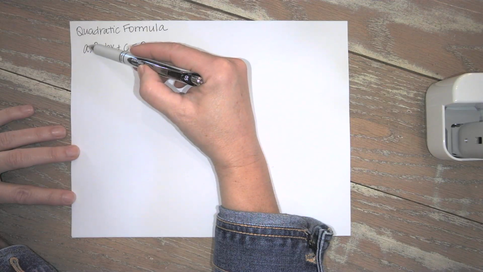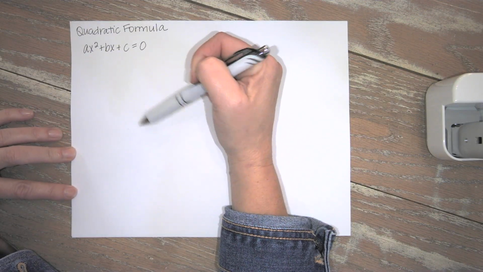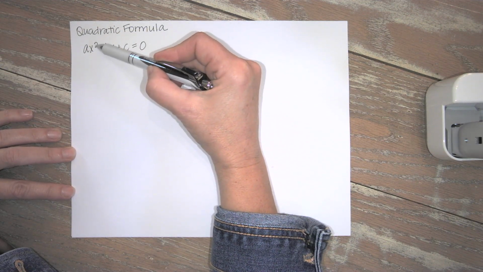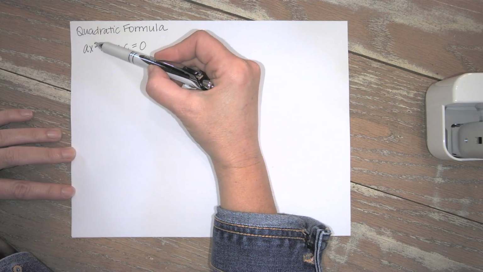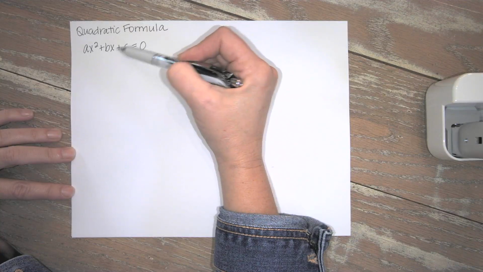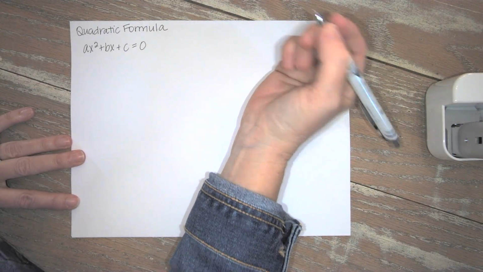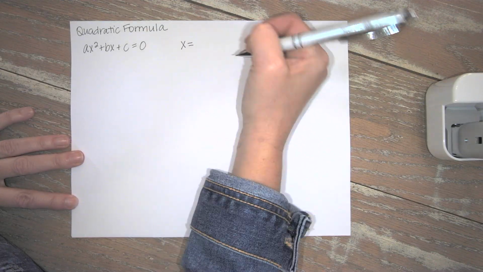You need to know this because you need to be able to identify A, B, and C in your quadratic equation. A is always going to be the coefficient of your x squared term or your variable squared, whatever letter that may be. B is going to be the coefficient of your x term, and C is going to be the constant.